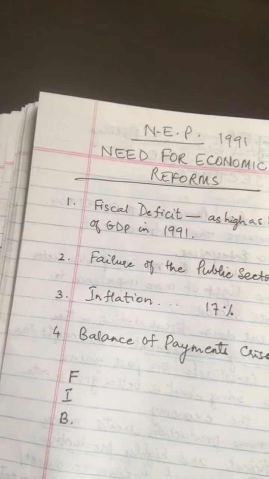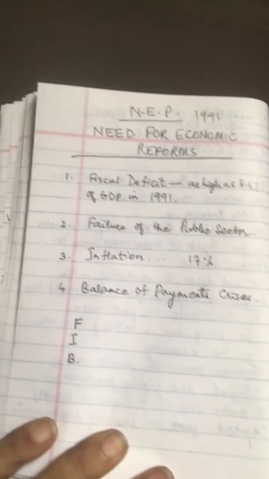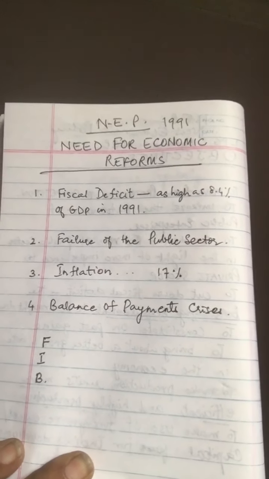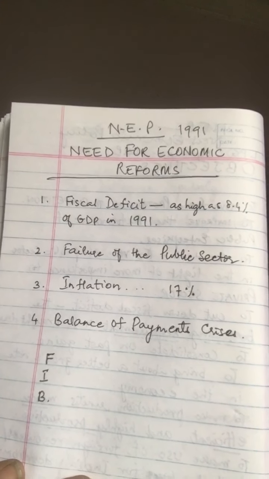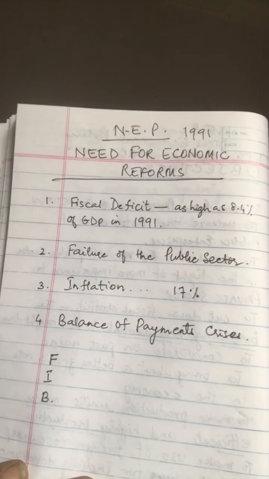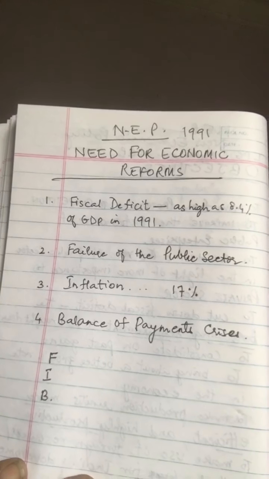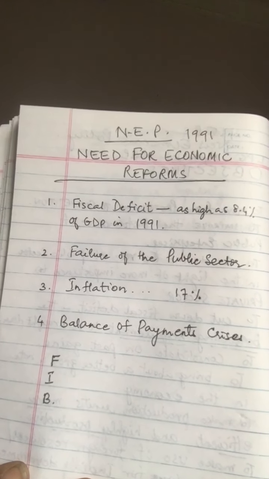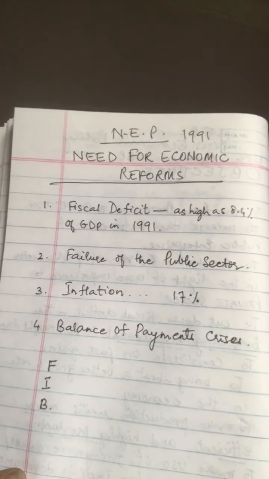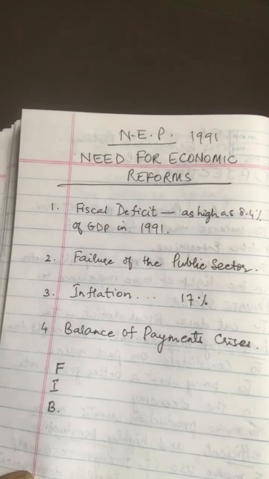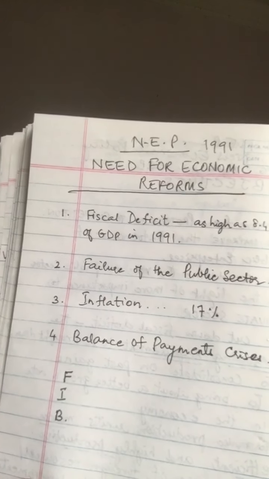So a deficit means we have to go in for heavy borrowings. And we were caught up in a debt trap. That means to pay the debt, you have to borrow. So that is a debt trap. So that's why it became even more scary, alarming. And interest payment rate was as much as 39% of the total revenue collections of the central government in 1990-91. So that was a fiscal deficit which was very high.